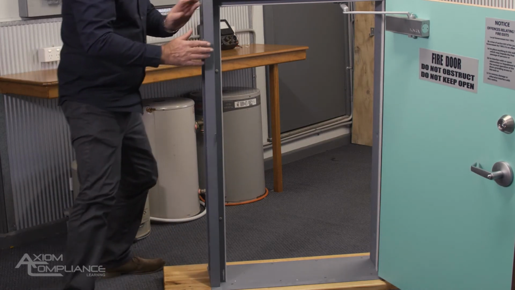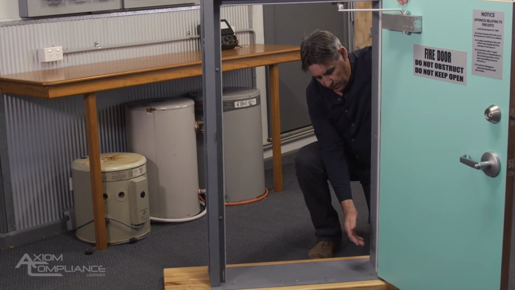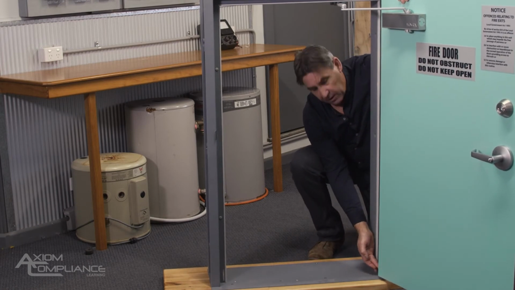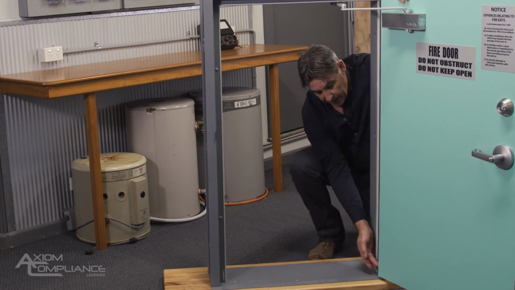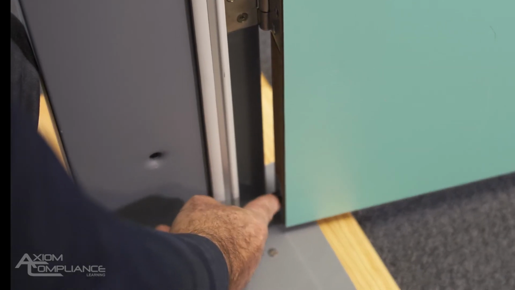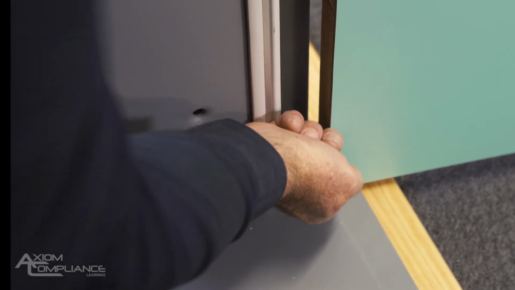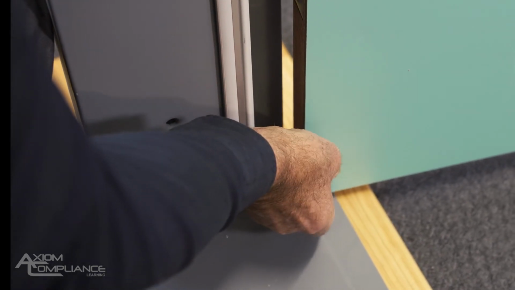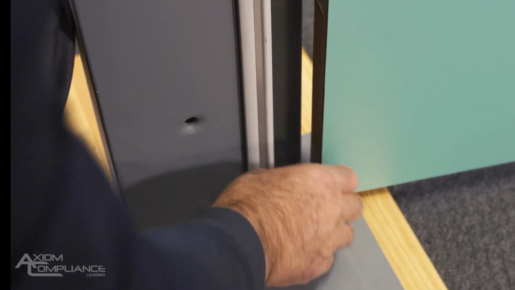So over here, we've got a little button on the back of the door, and when that button gets pushed as the door closes, you may see a seal drop down here, and it's called a drop seal for that reason. So the drop seal activator comes back and hits on the door frame and drops the seal at the bottom of the door. And that closes the space between the bottom of the door and the floor.